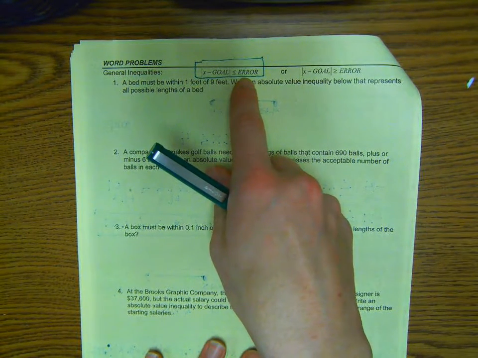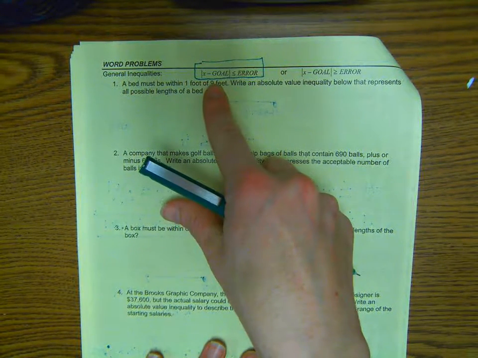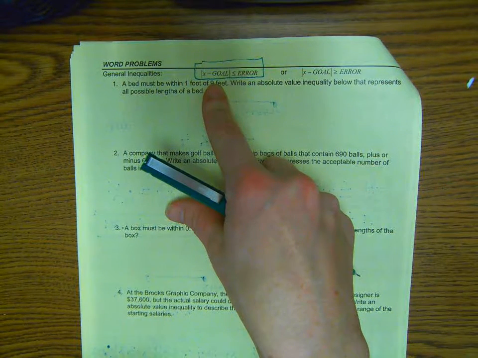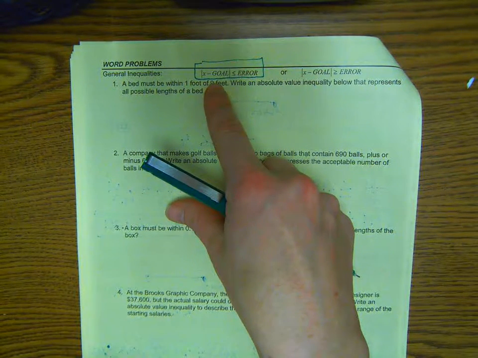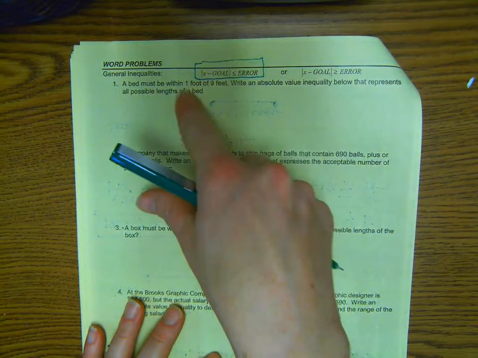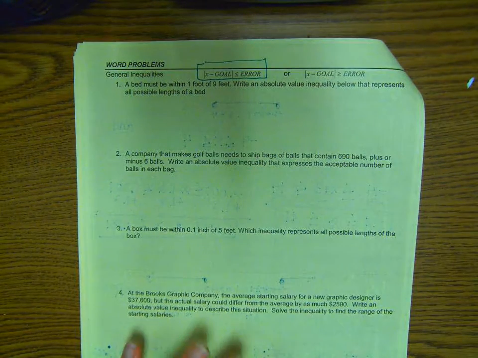And so what we need to realize is the reason why we write it as an absolute value is because we could go above plus the error or below minus the error. So we're going to begin by writing them in this way. So let's take a look at example 2. We'll do a couple of these.